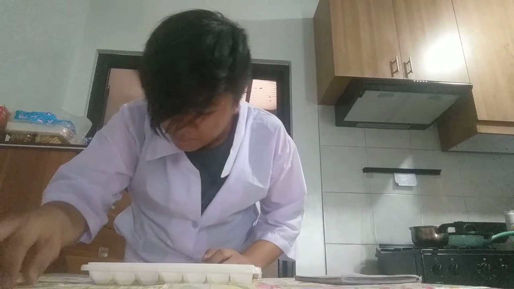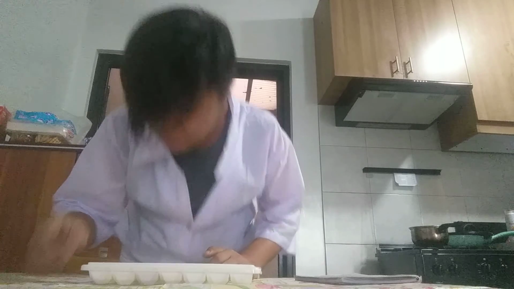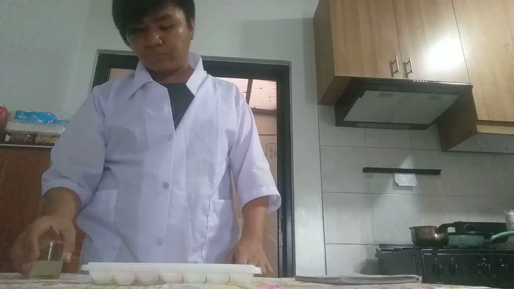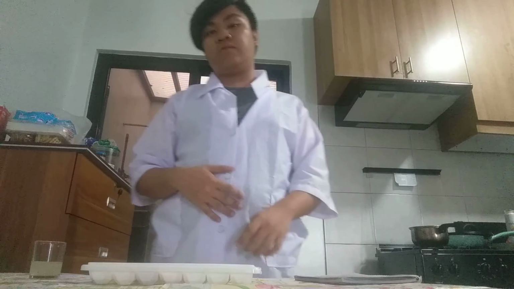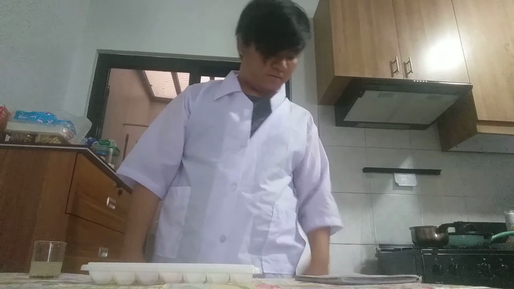Okay, so what happened to the bleach? It's a mix of white and then this color right here, like orange. So I guess it's like orange or something like that. Yeah, I think it's like orange.